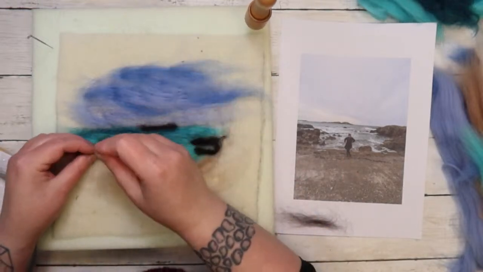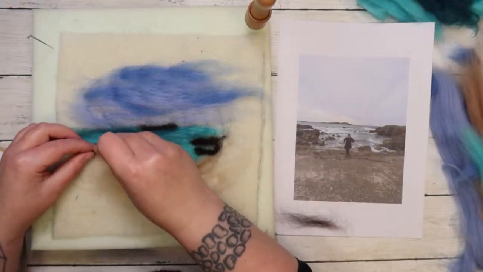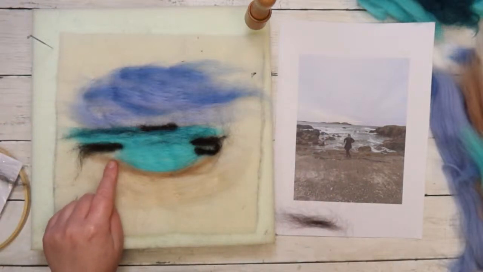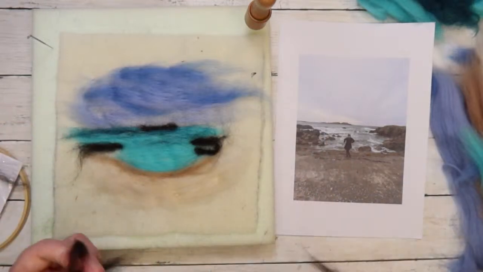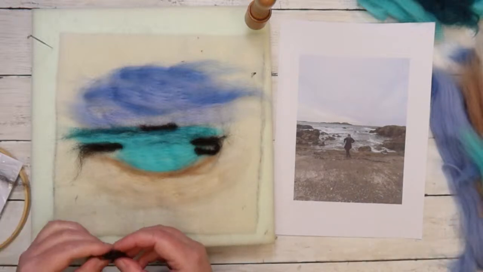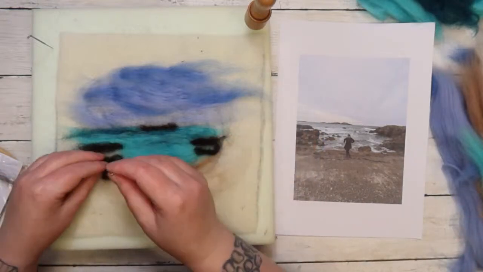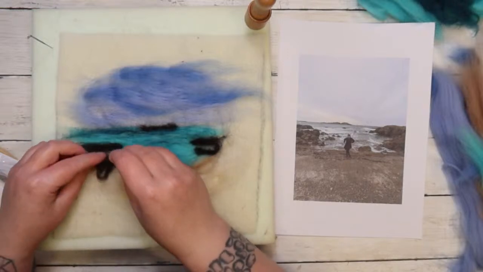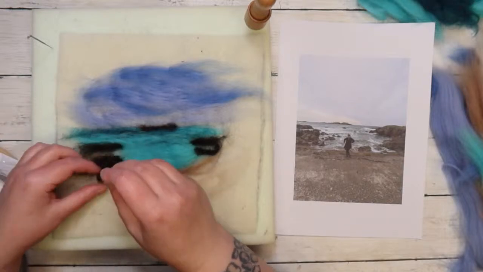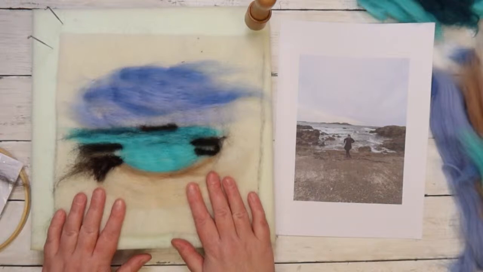Nah. So I've got one rock there. And then another patch just down there. What time are we? Halfway. Going well. So that's going to be a patch of rocks about there. So again, I'm just putting in the darks just now for the rocks.